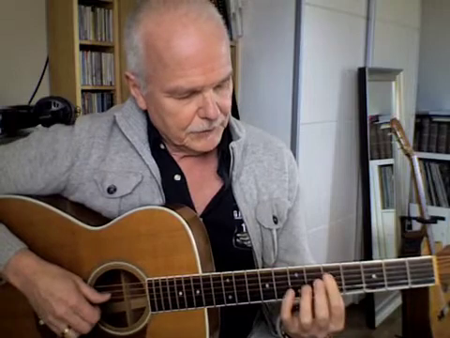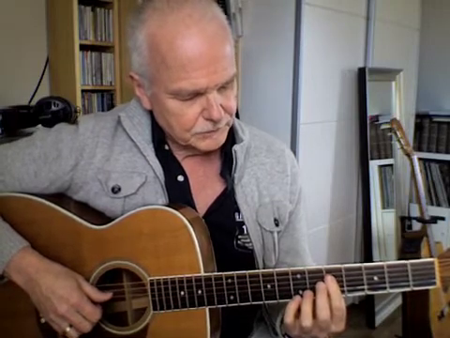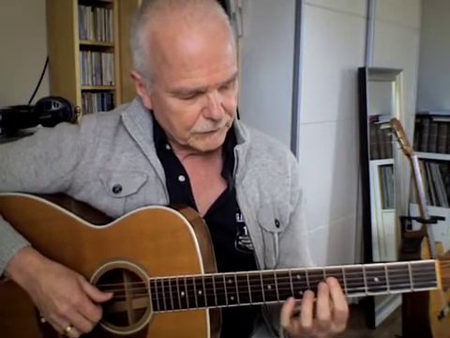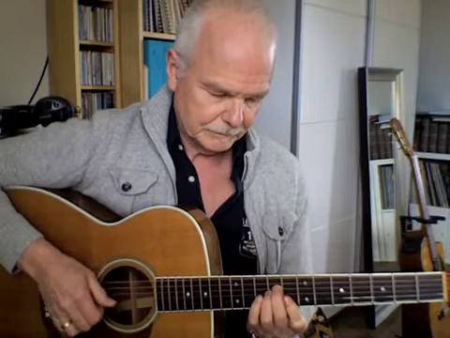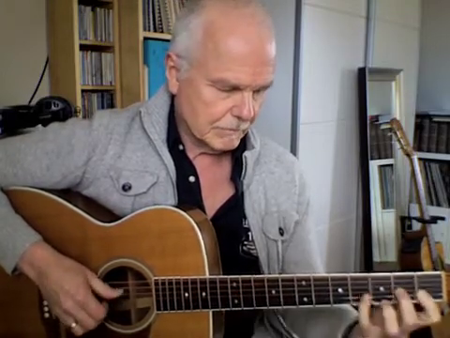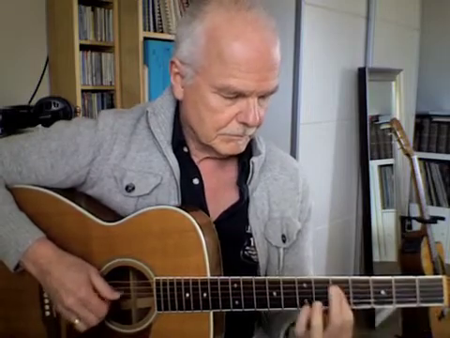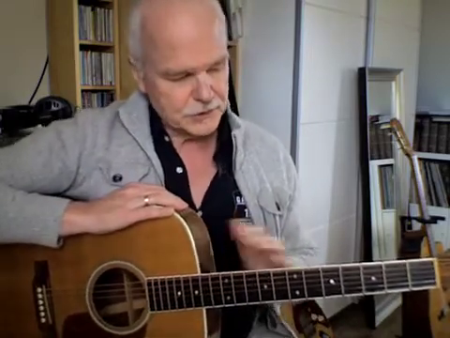Then I have the second inversion, and that's starting with the 5th. 5, 1, 3, major 7. And the last one is the major 7, 3, 5, 1. So I can play them like this. So that's very important to see all these inversions on your guitar.